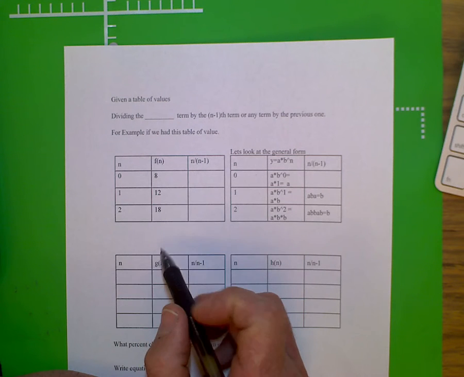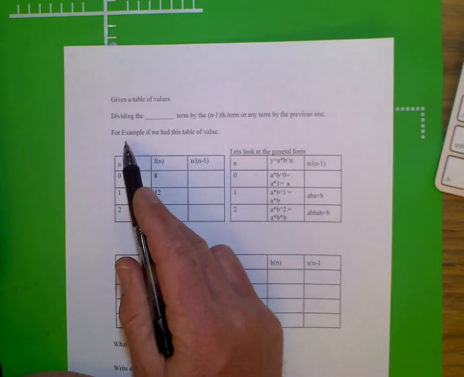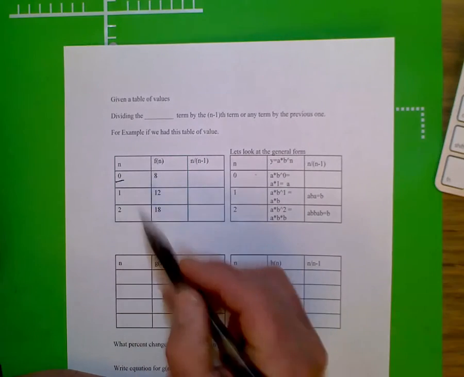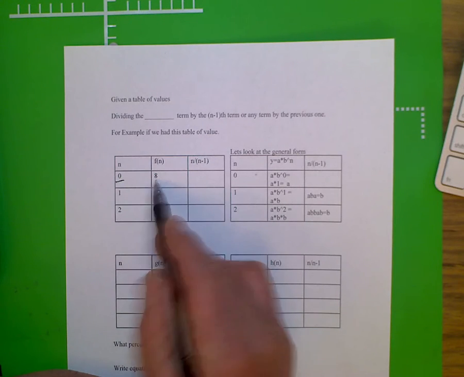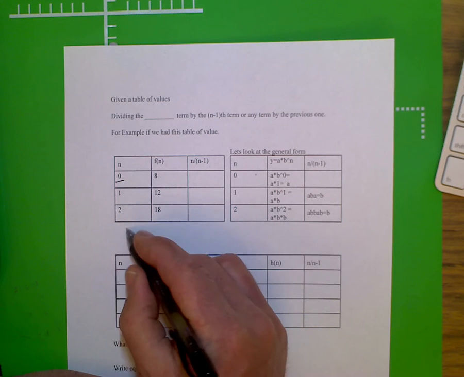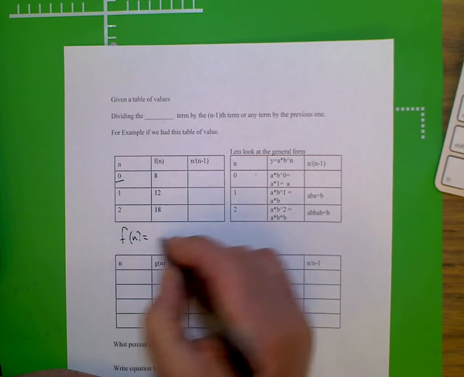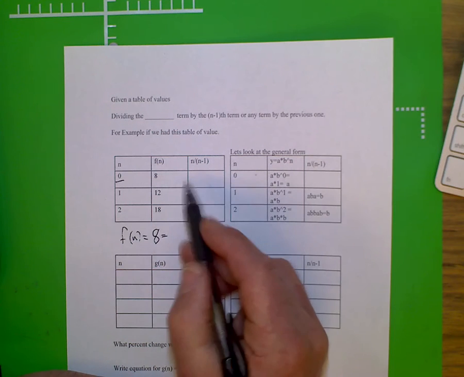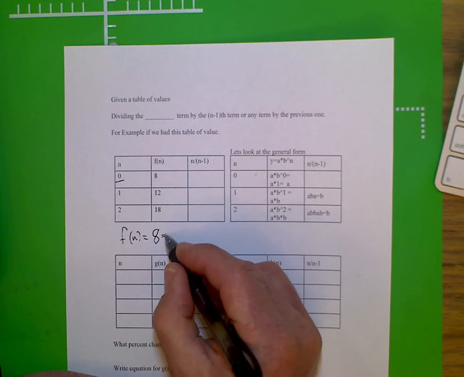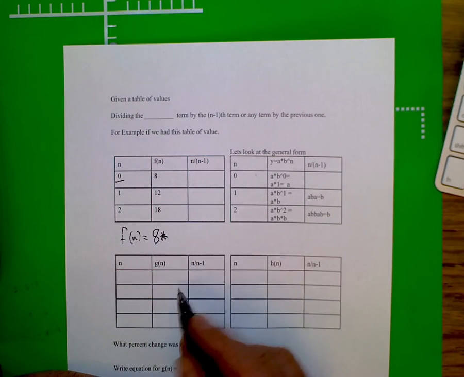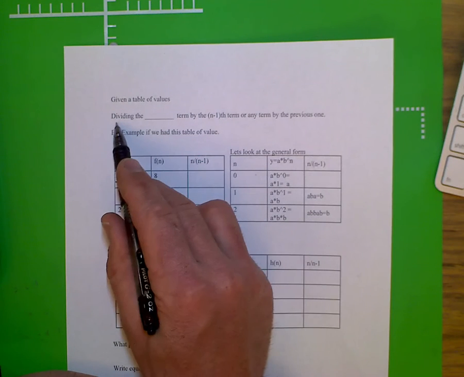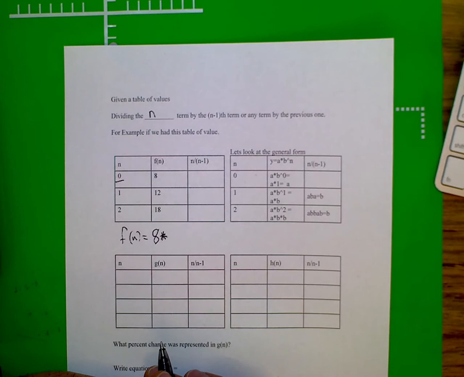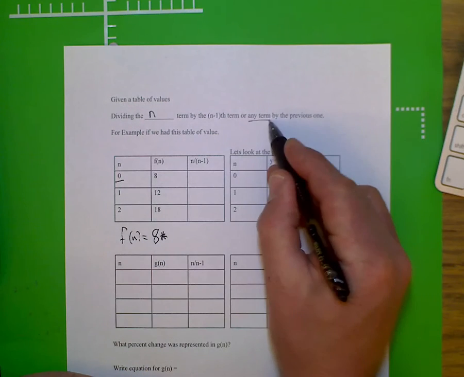Now, finding the start amount is easy, because when x or the n or the input value is 0, this is going to be my start amount. So I'll call this f of n equals, my start amount is 8. What's a little bit trickier is finding the constant ratio, or the number that you're multiplying by. But it's not really, because you divide the nth term by the n minus 1 term, or any term by the previous one.